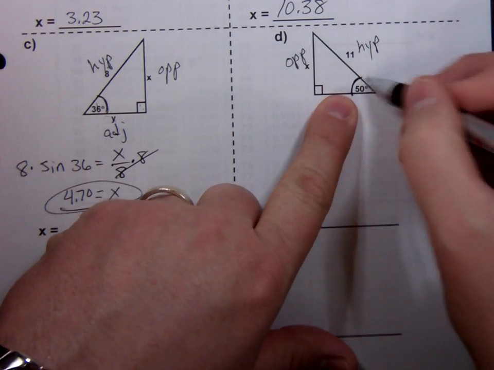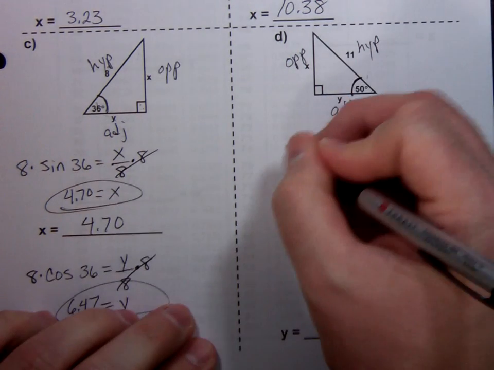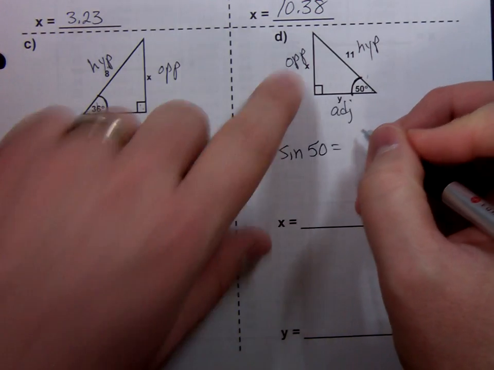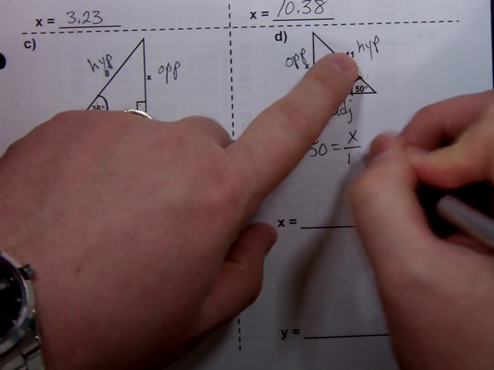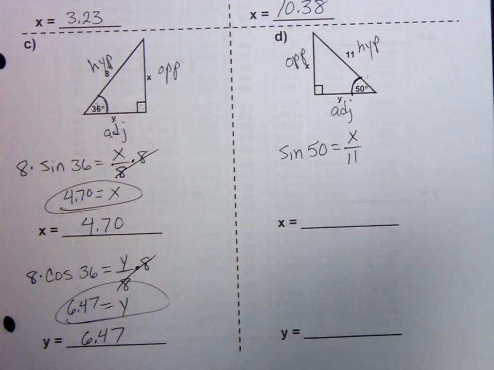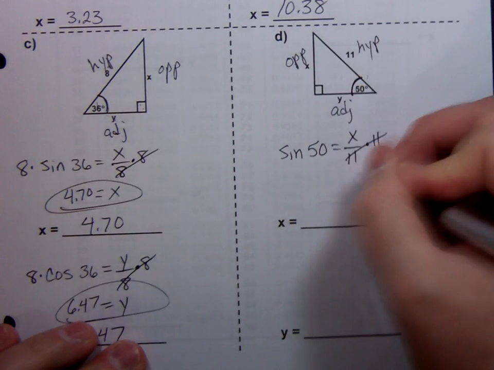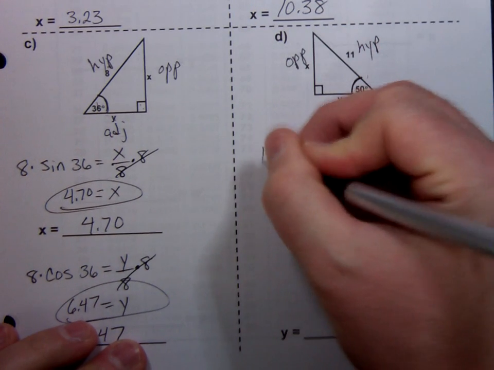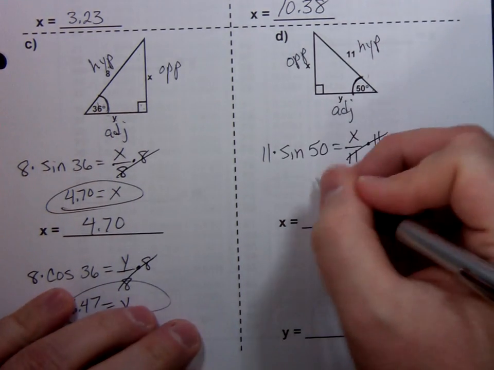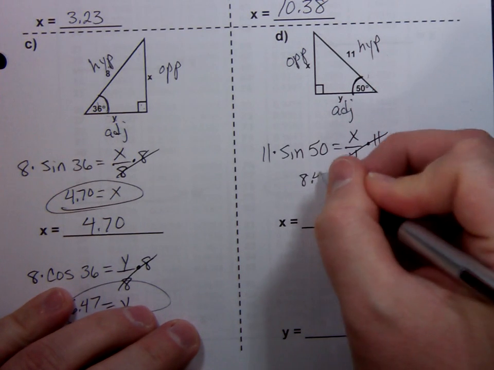I'm looking for the opposite, so I'm using sine. Sine of the angle, which is 50 degrees, is equal to the opposite over the hypotenuse. So there's the equation. Solve for x. So I'm going to multiply by 11 to get rid of that. So 11 times the sine of 50 is approximately 8.43.